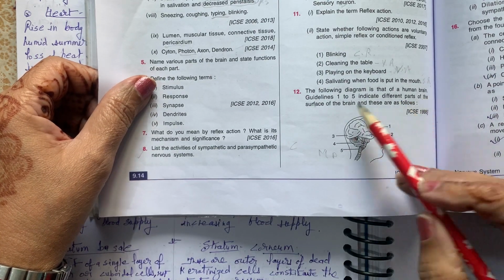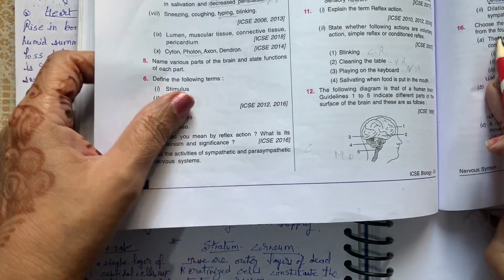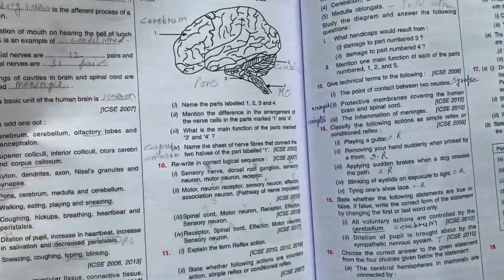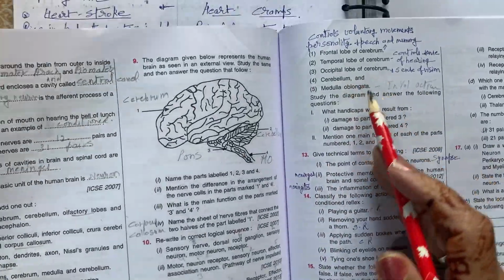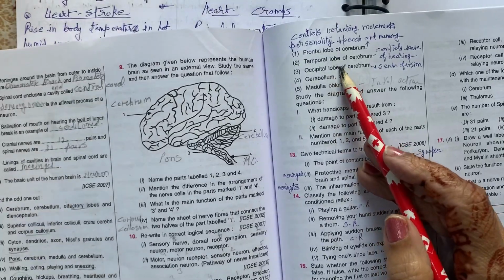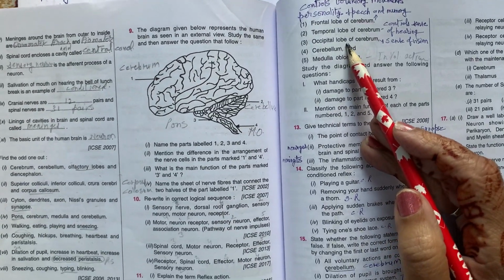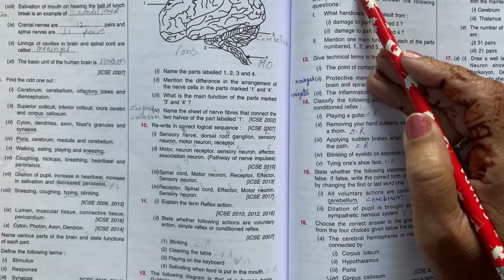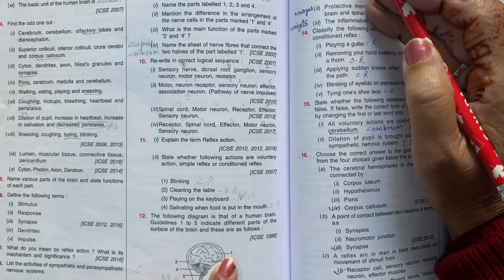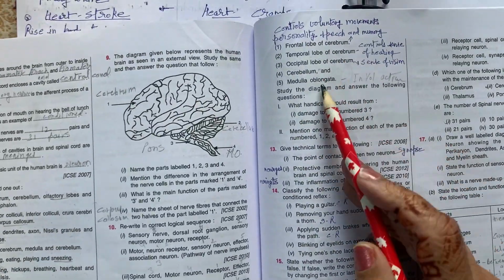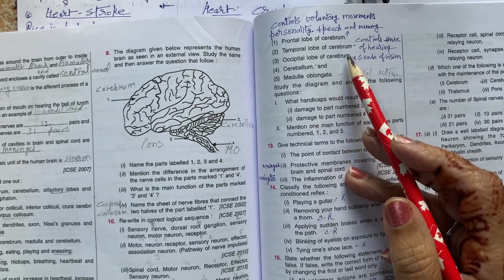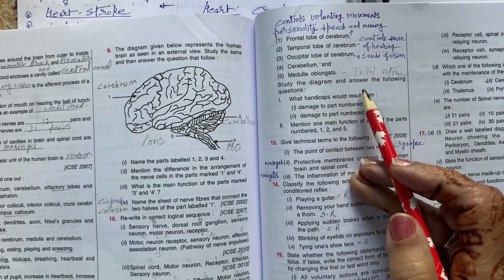Now, in the following diagram of the human brain, guidelines 1 to 5 indicate the different parts of the surface of the brain, and they are as follows. Here you see, first is the frontal lobe of the cerebrum, labeled 1. Second is the temporal lobe, then the occipital lobe. Now, study the diagram and answer.